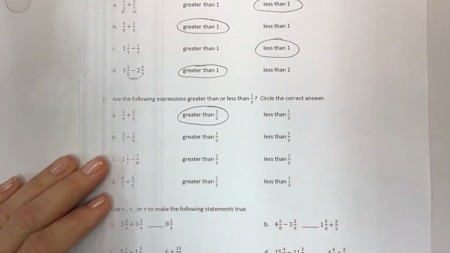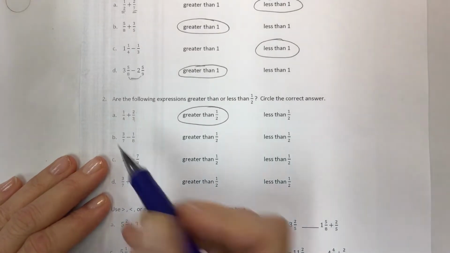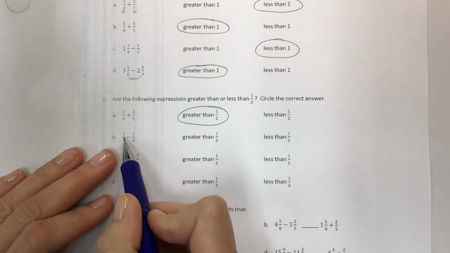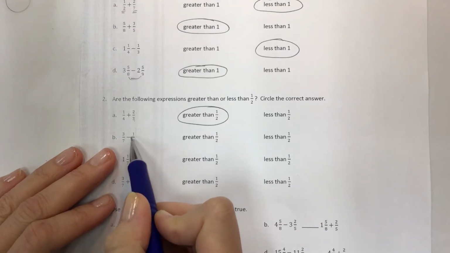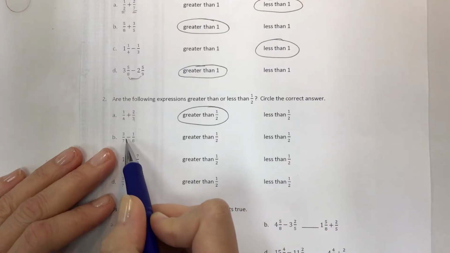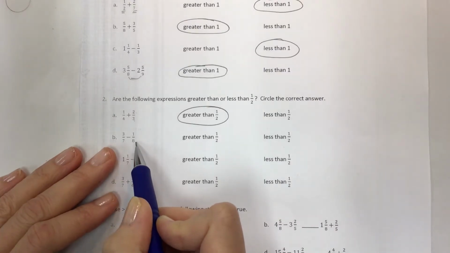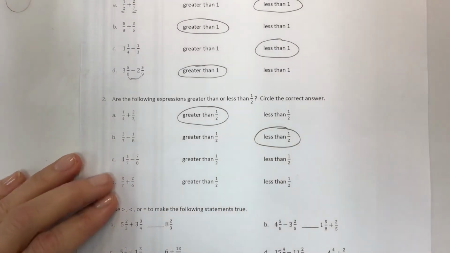How about 3/7 minus 1/8? Okay, 3/7 is pretty close to half, but it's just a little bit less. Okay, and then I'm going to take away from that. So it's a little bit less to start, and then I'm going to take away. So we end up with less than half.